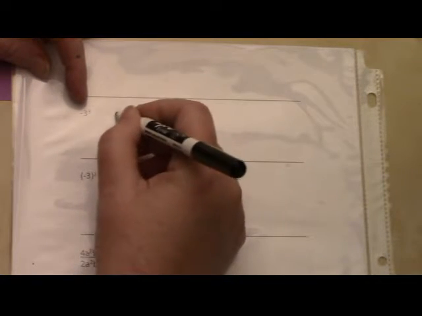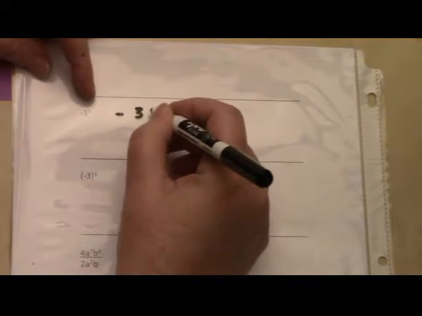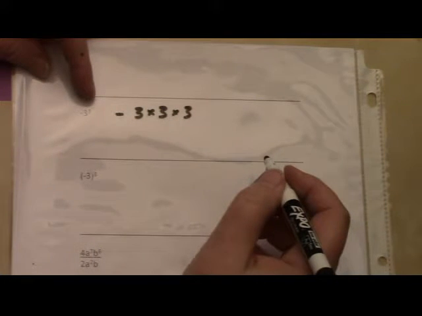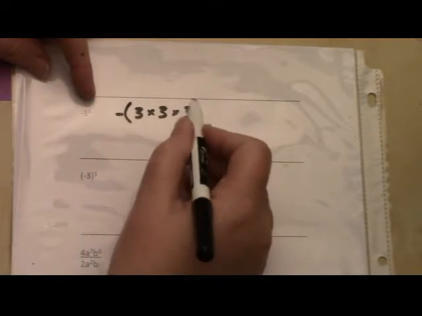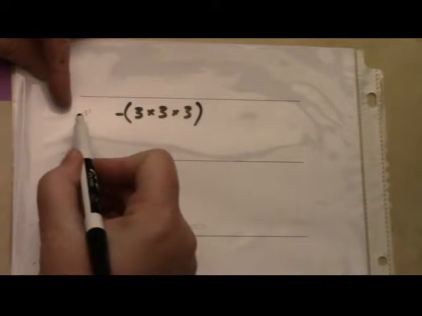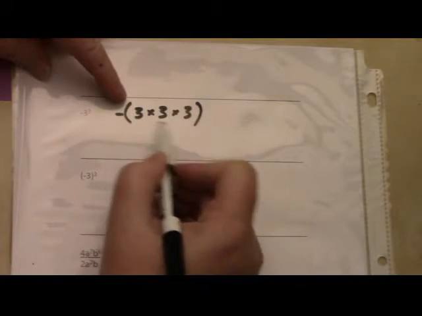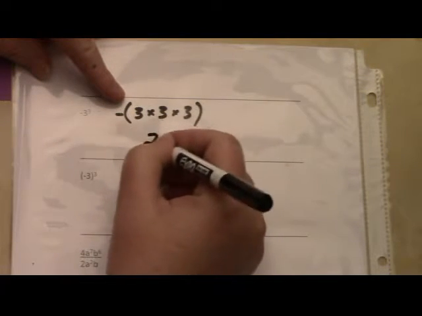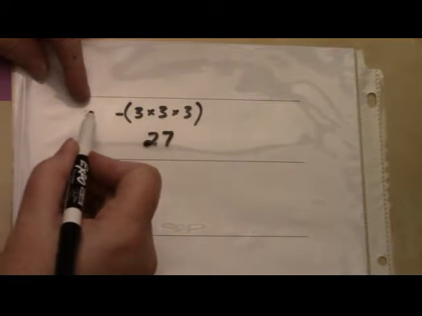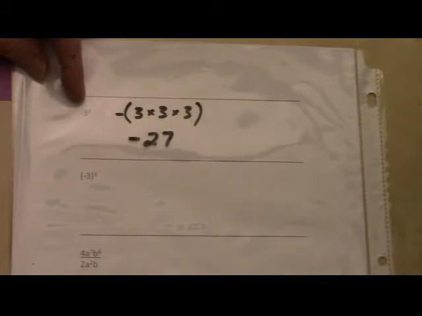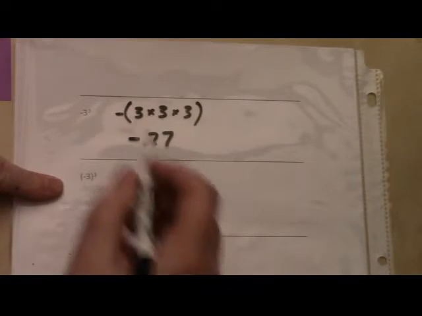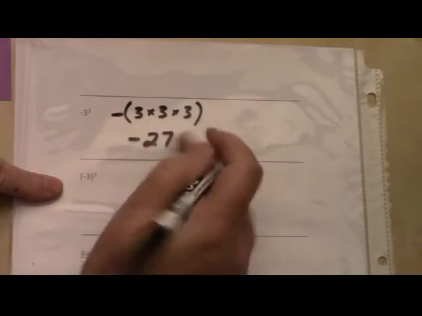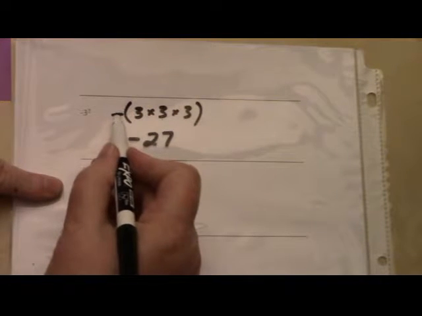This means -3 times 3 times 3. And that little negative sign doesn't count. We do this first. 3 times 3 is 9. 9 times 3 is 27. So that accounts for 3 cubed, and then we just make it negative. This one here means, so you see how the 3 cubed is all together, negative on the outside.